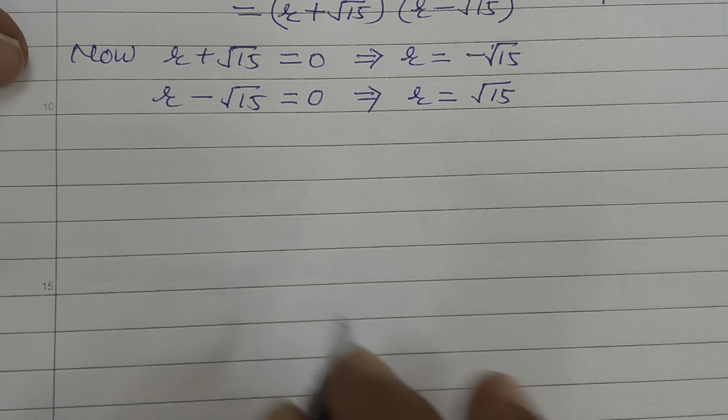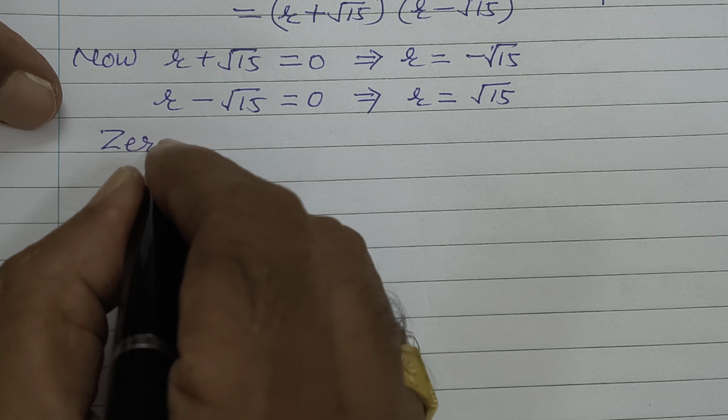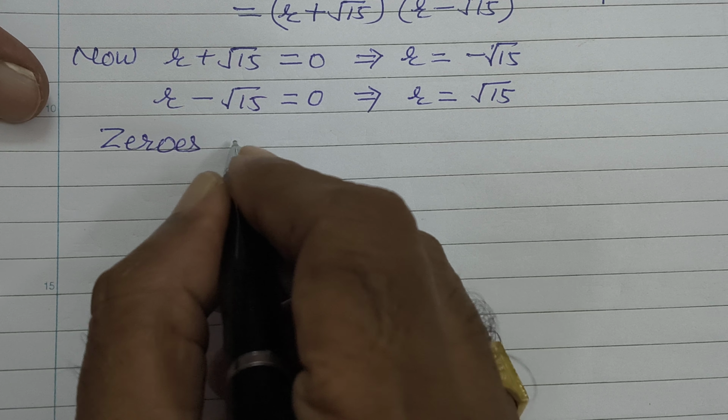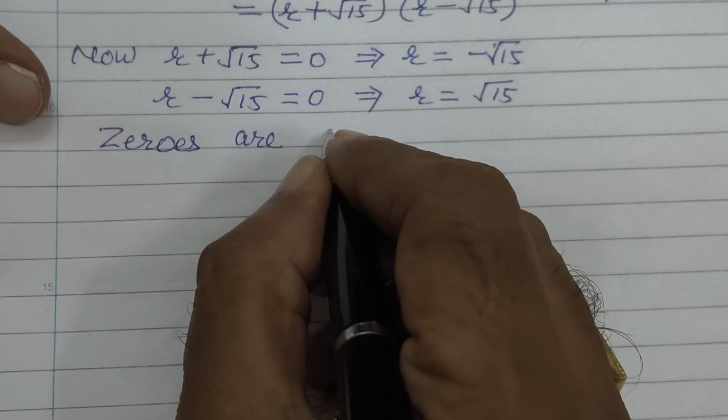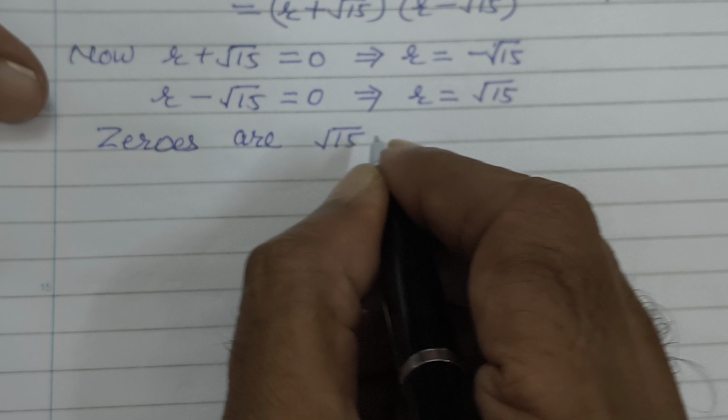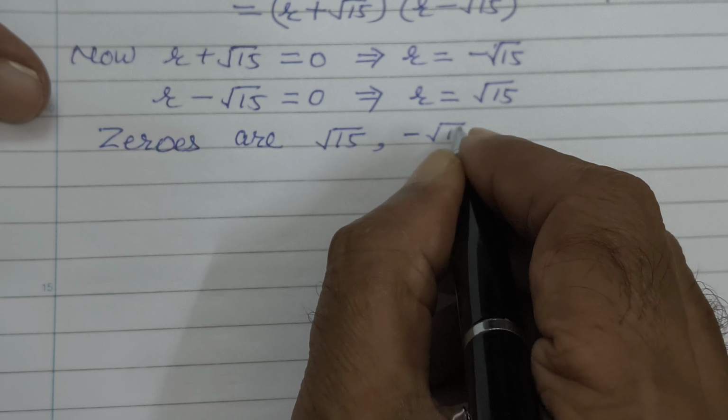Now zeros are square root 15 and minus square root 15.